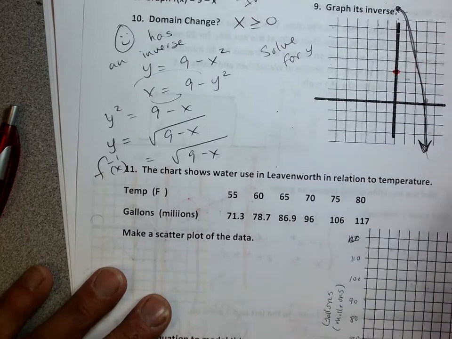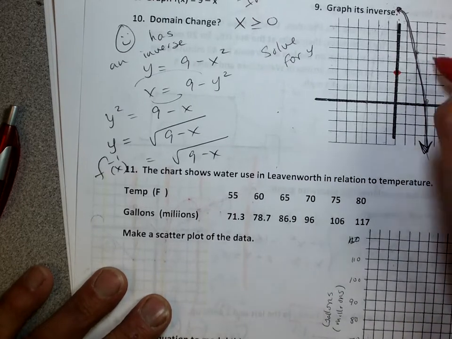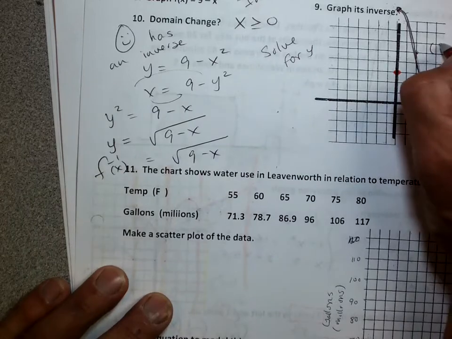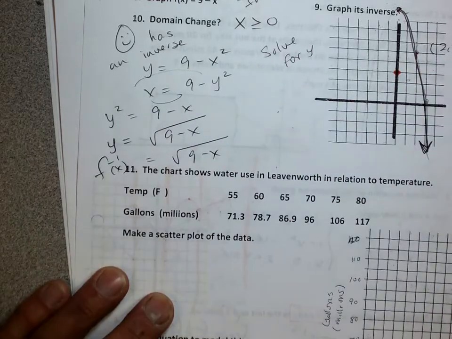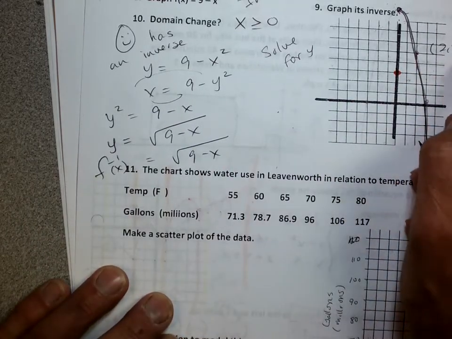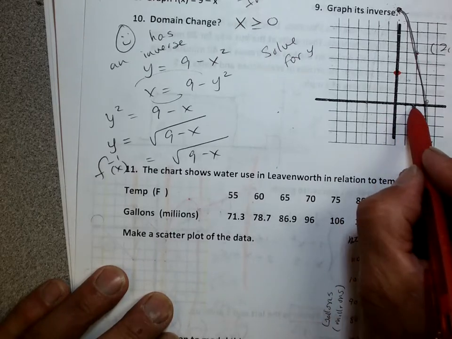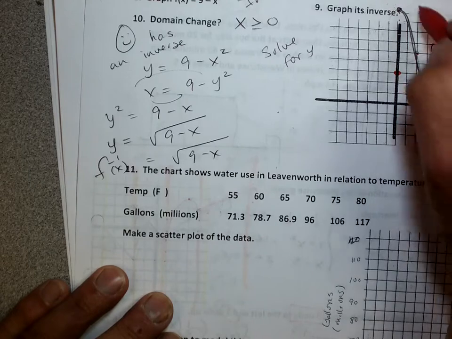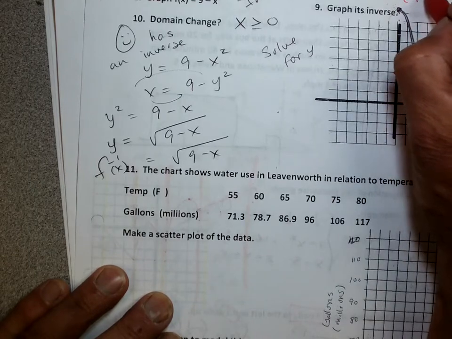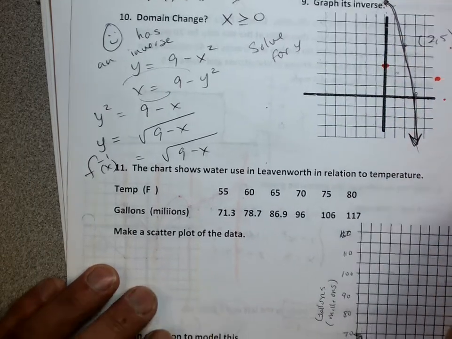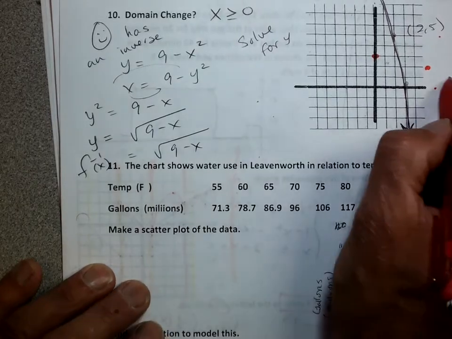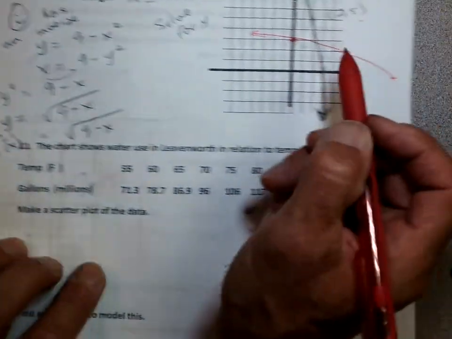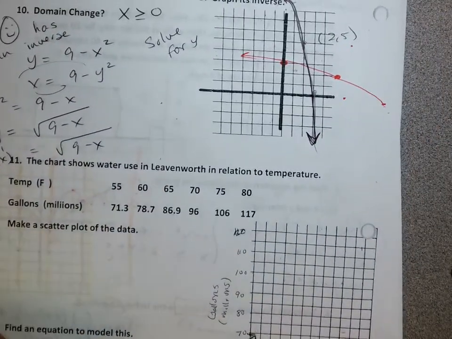This is the point at 2, 5. Its opposite would be at 5, 2. 1, 2, 3, 4, 5, 2. This is the point at 0, 9. Its inverse would be at 9, 0, and its inverse graph would look like that. Okay, there's the inverse graph.